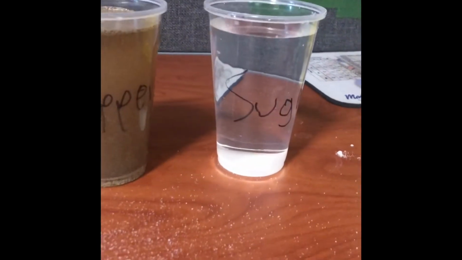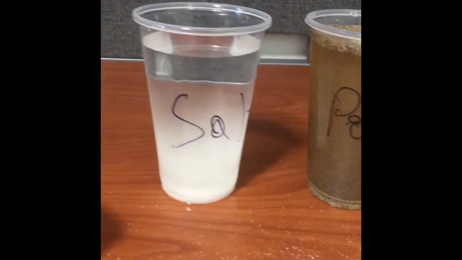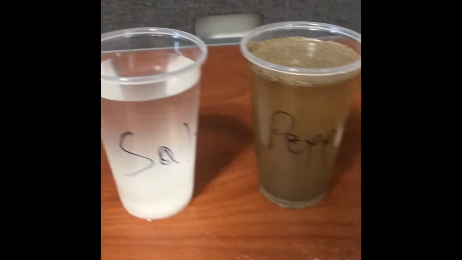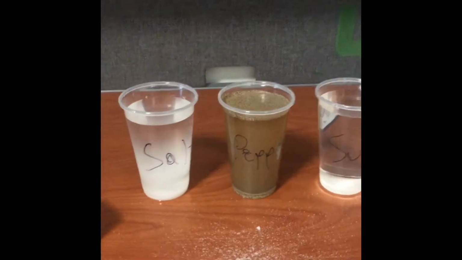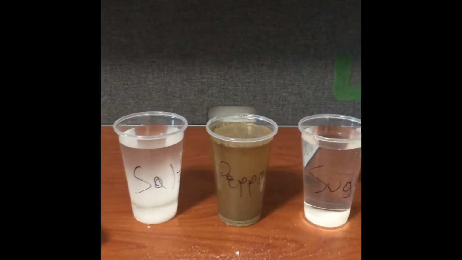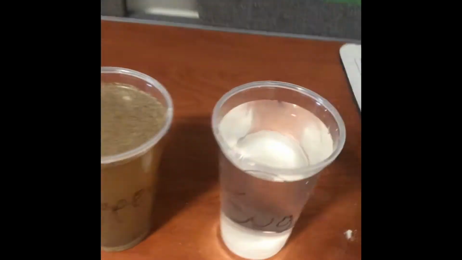lighter than the salt. As we move further along in the experiment, I noticed that the sugar dissolves the most, and then the salt, and lastly the pepper dissolves the least. That is because sugar is more soluble than the salt, and the pepper is insoluble.